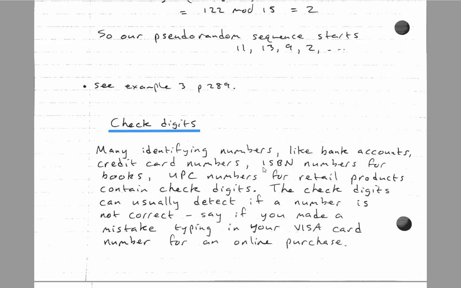Every book has a number. UPC numbers for retail products. All of these identifying numbers usually do contain check digits. And these check digits can usually detect if a number is not correct.